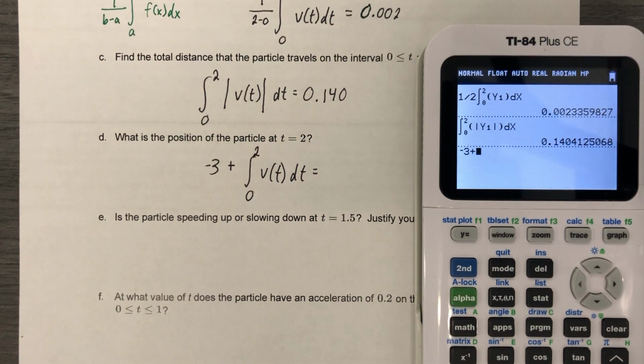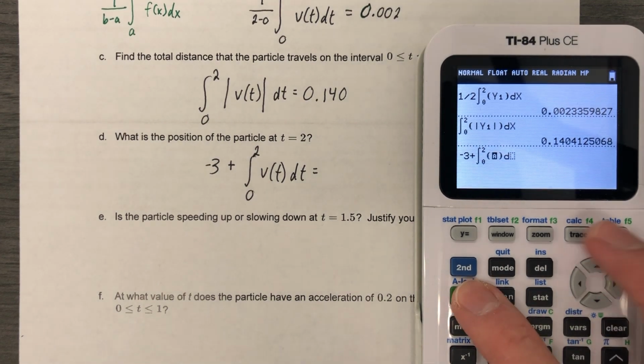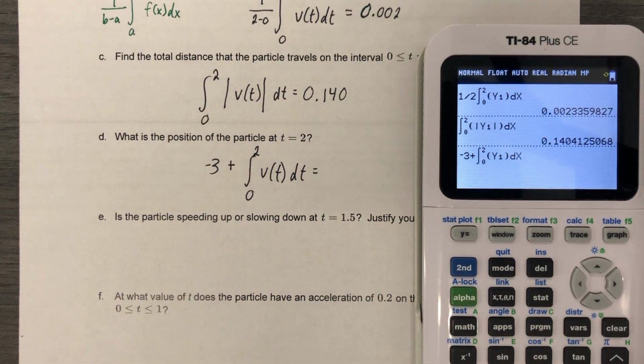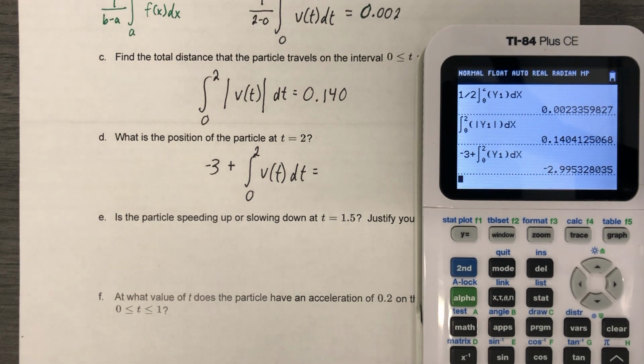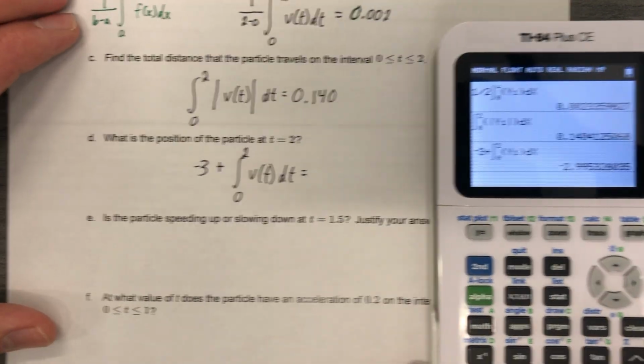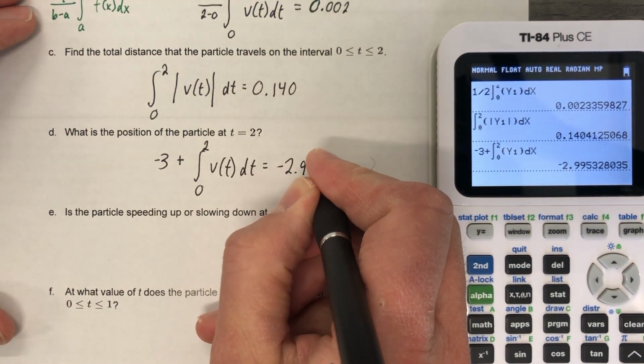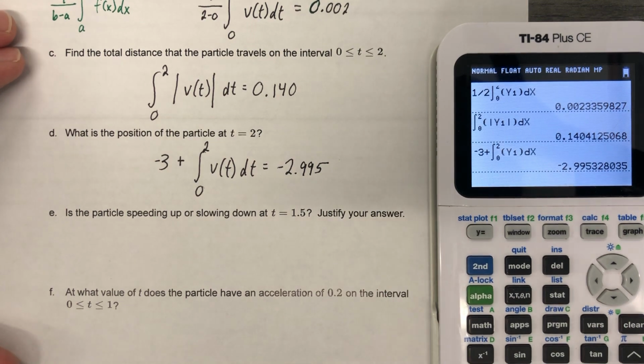So -3 plus math 9 from 0 to 2. We'll go a little faster on this one. There it is. And we really didn't have much of a displacement, about 0.005 displacement. So we're at -2.995. That is our position.